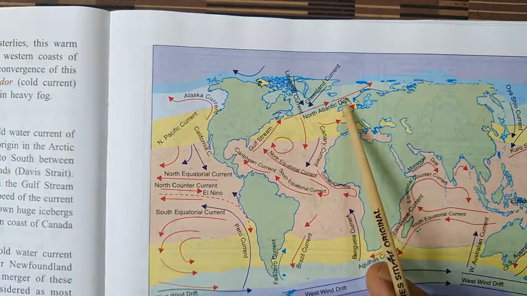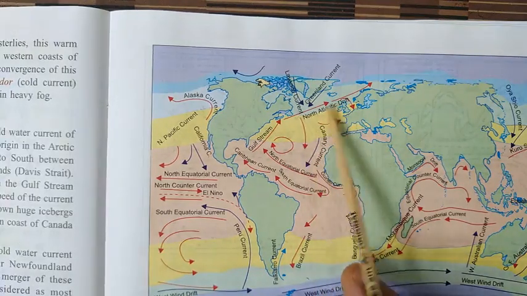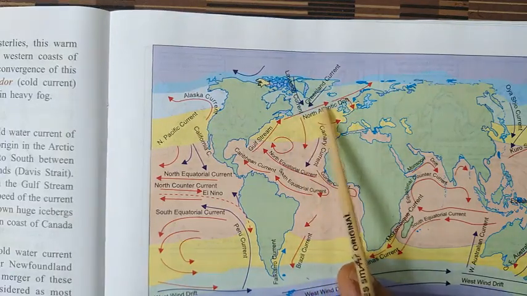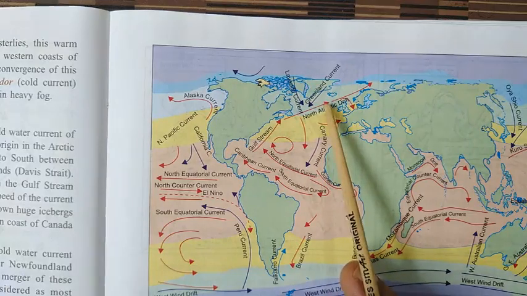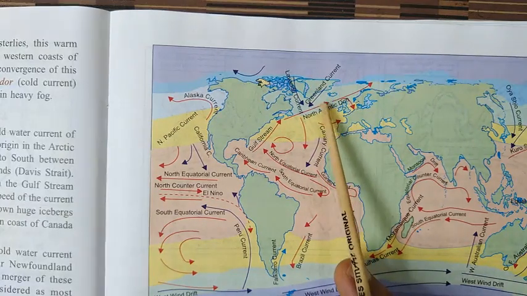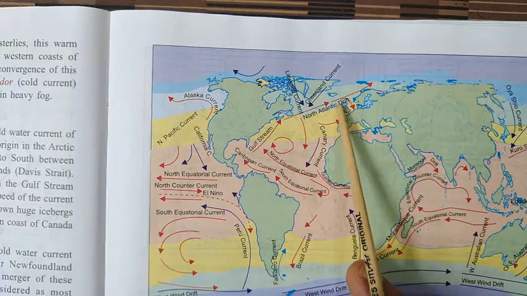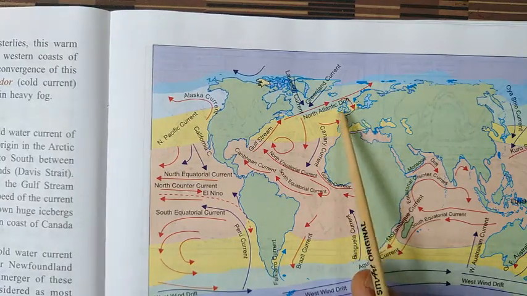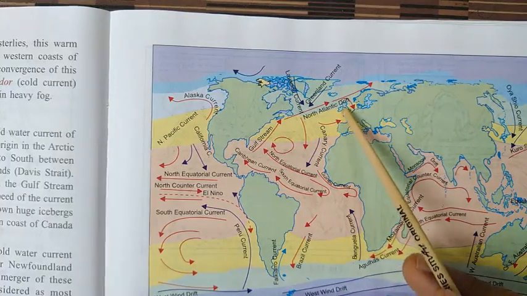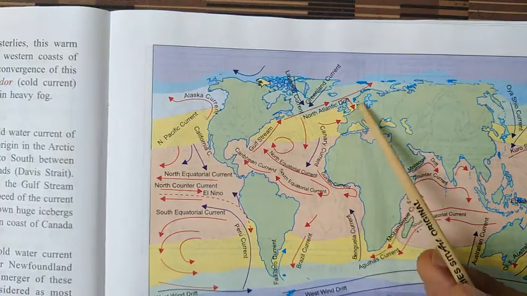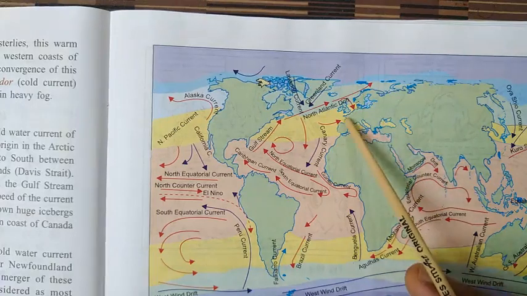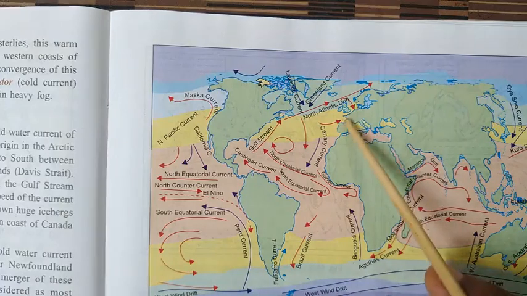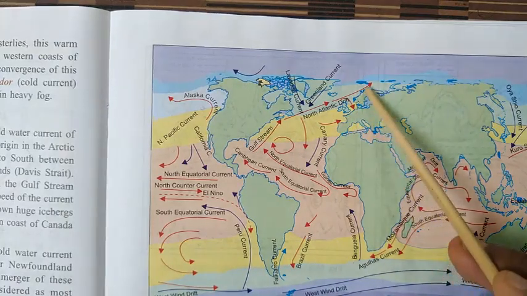What is the reason? Here there is the North Atlantic Drift, this ocean current, which is warm. So when the westerlies blow over this warm current, the wind also becomes warm, and when it enters Great Britain, it keeps the climate warmer. So even Great Britain and the whole coastal part of Europe, oh sorry, not Australia, this is Europe, the coastal part of Europe.